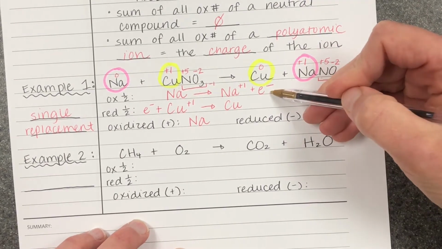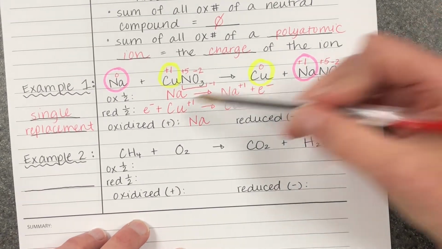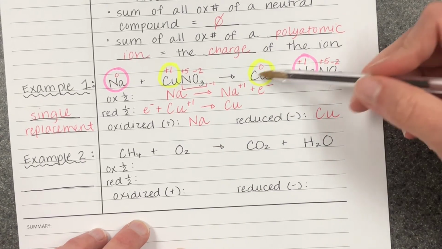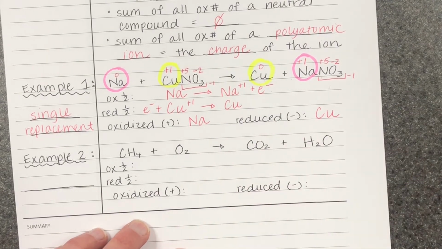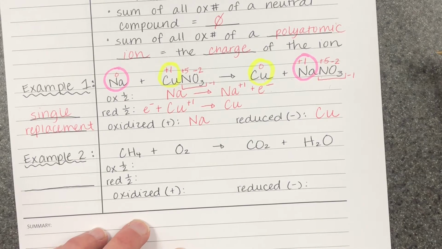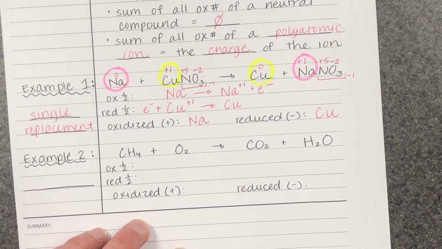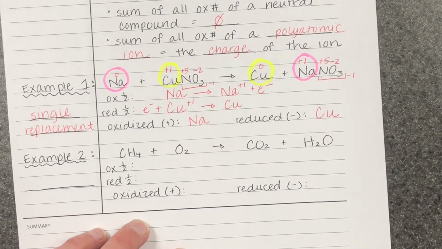So I have 1 electron being lost, 1 electron being gained. It's important to look at the number of electrons that are being lost and being gained and make sure that they're the same, because we still have to follow the law of conservation of matter. You can't lose 10 electrons and only have 2 end up being gained, because then we have 8 electrons disappearing somewhere, and that doesn't work. So the number of electrons being lost and gained has to be the same, and in this case it is. And that also indicates to me that this equation is already balanced. So I don't have to add any coefficients anywhere.